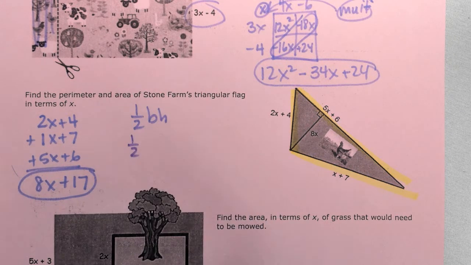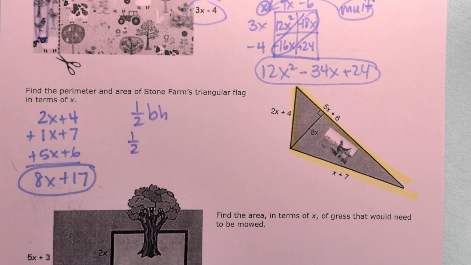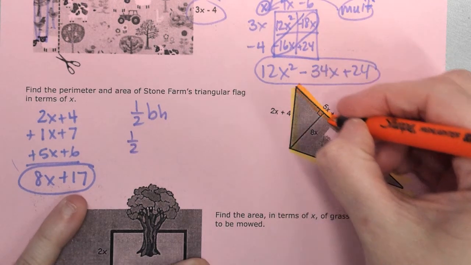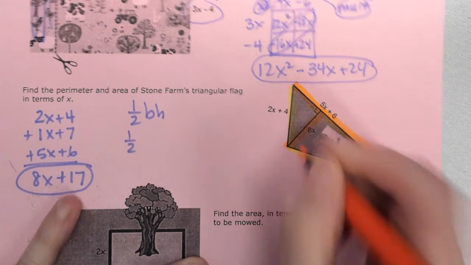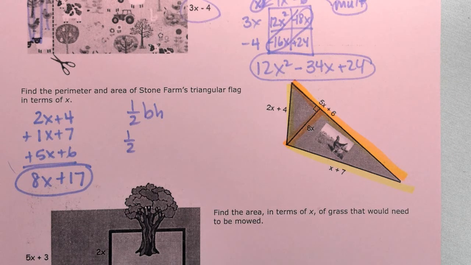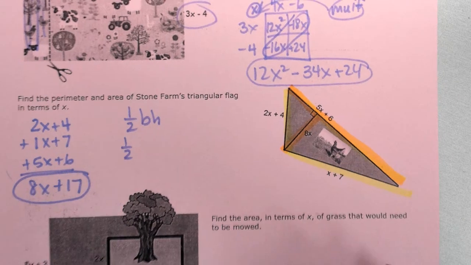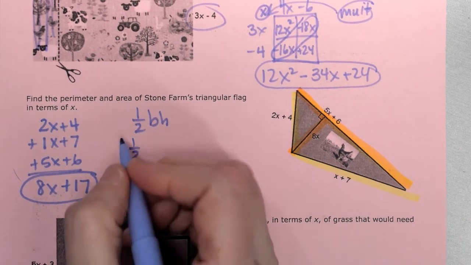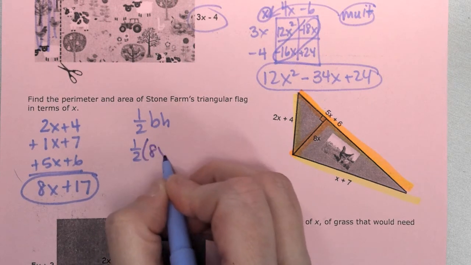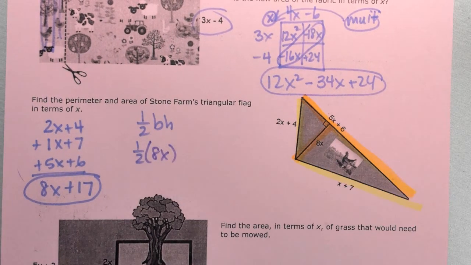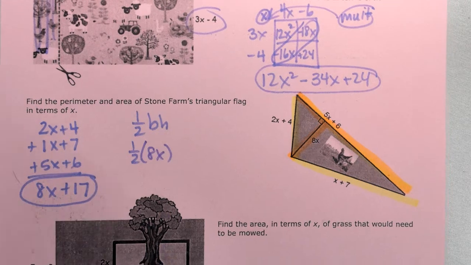So what is my base and height? Which two sides are my base and my height? 5x plus 6 and 8x, because remember, my base and height make a right angle. I'm going to put the 8x first because it's the monomial. I always put the shorter one first in a multiplication problem.